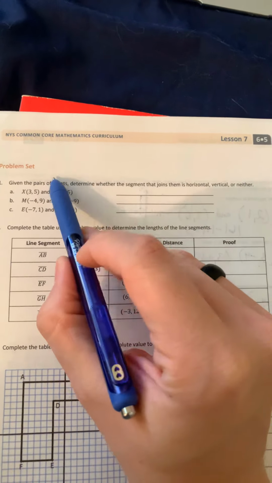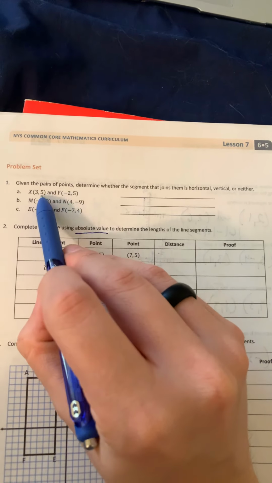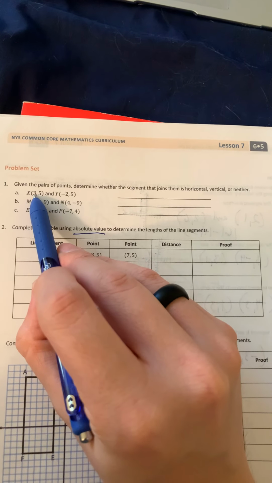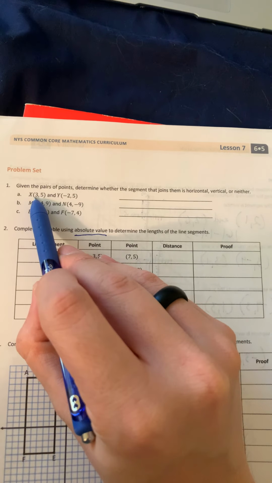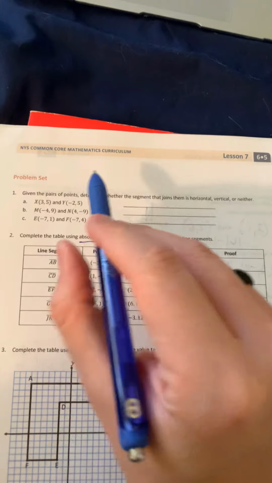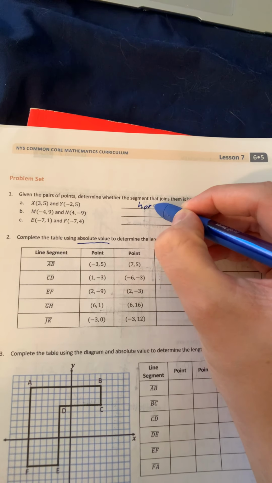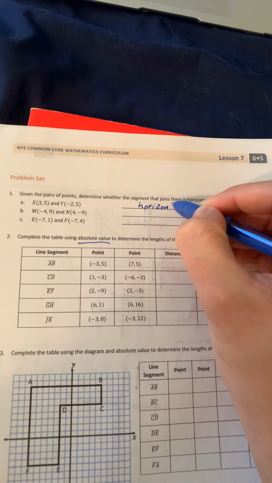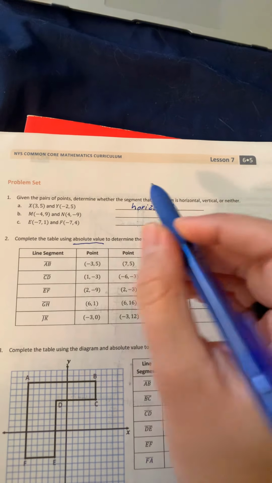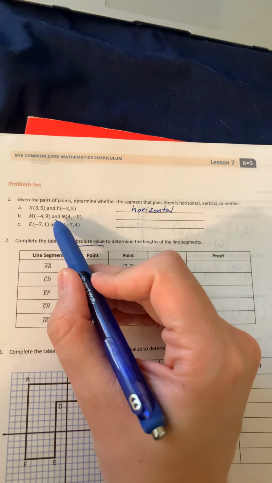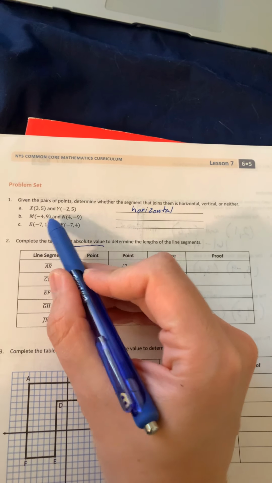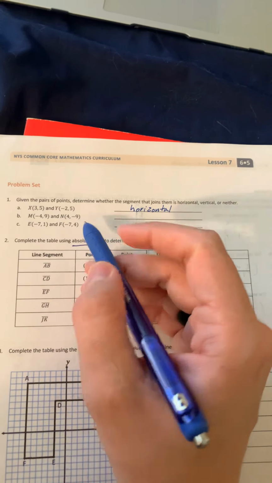This one, you see that the y's are the same, but these are traveling through the x-axis. When it's traveling through the x-axis, like I mentioned on Friday, it's horizontal. These ones, both numbers change. These are opposites. That's -4, +4, +9, -9.